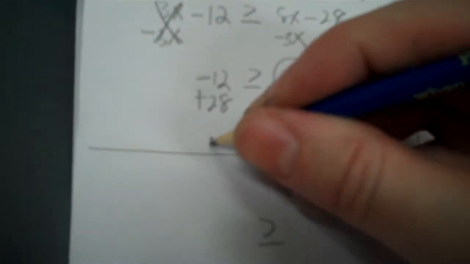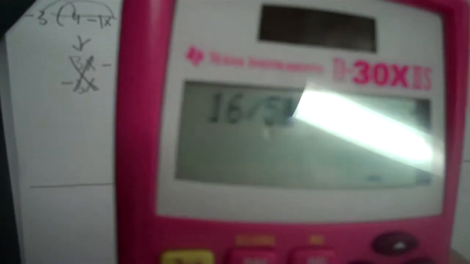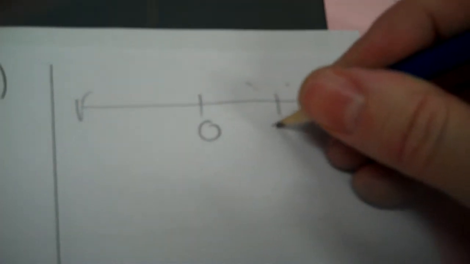Negative 12 plus 28 is 16. And now I can divide. And now the x is by itself. Okay? Put it there though, because that's where the x is, so you got to put it there. Okay, 16 divided by 5 is a decimal, 3.2. So I solved it. I got 3.2. Circle, you would fill it, and it opens towards the number, so it's going that way.